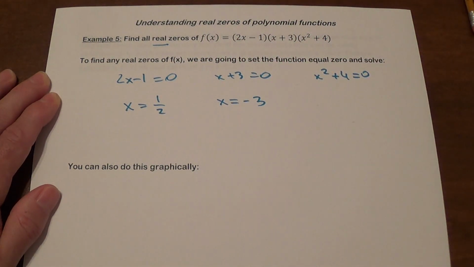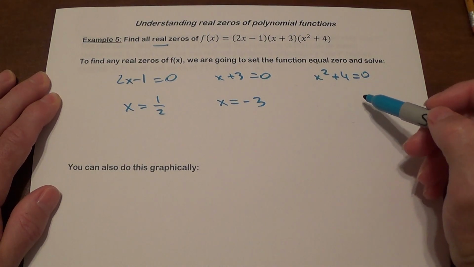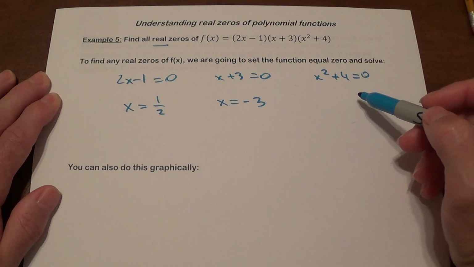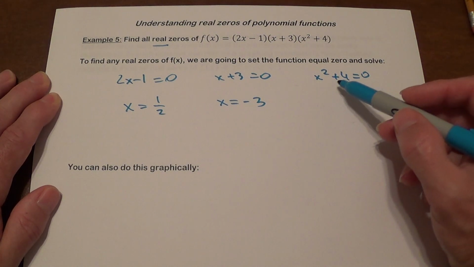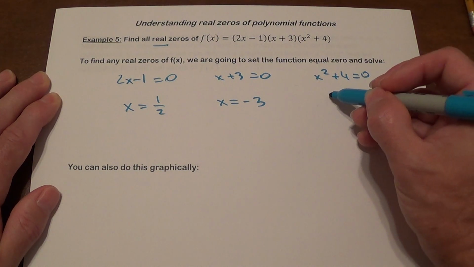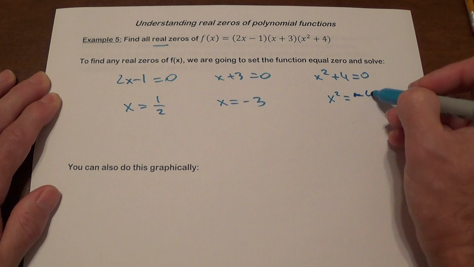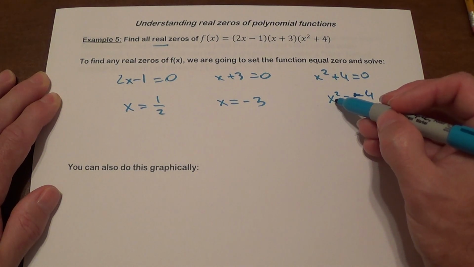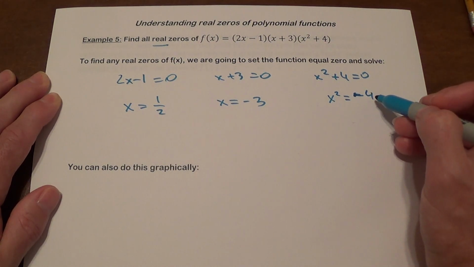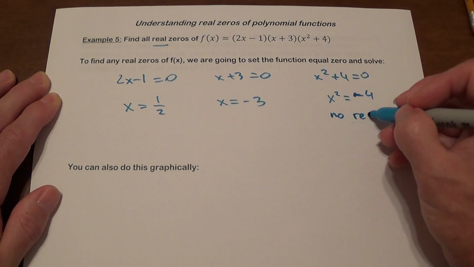This is something that sometimes students try to figure out, and they come up with some ingenious answers. It's not actually correct. This equation here does not have real solution, because, for example, if you write it as x squared equals negative 4, then you have a square equals a negative number. That means it does have solutions, but they're not real. So you have no real solutions here.